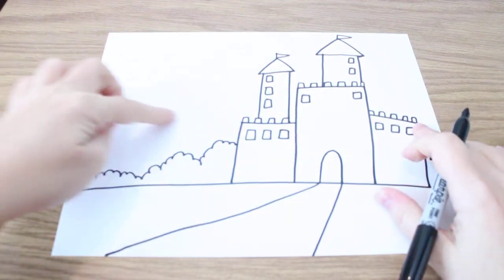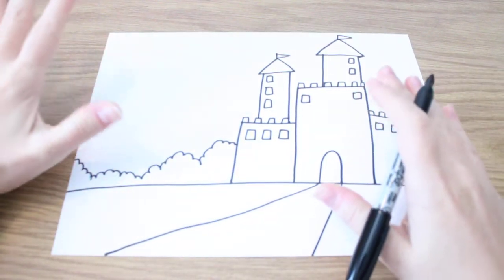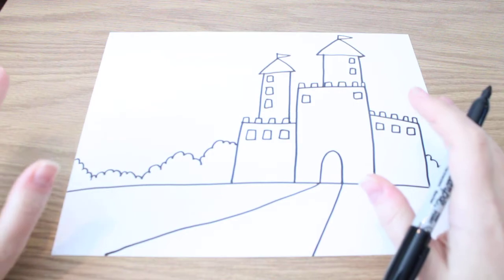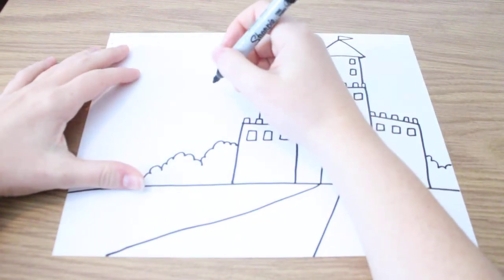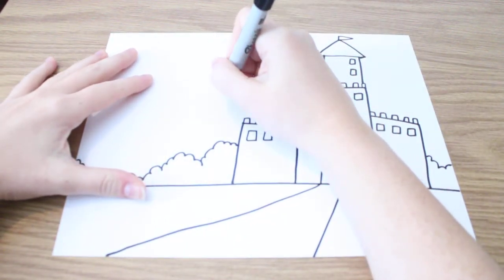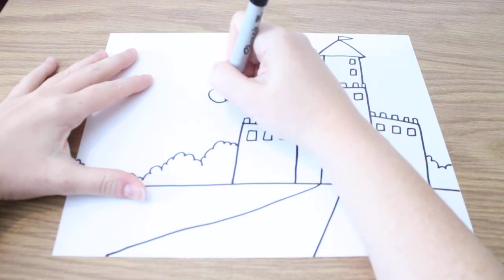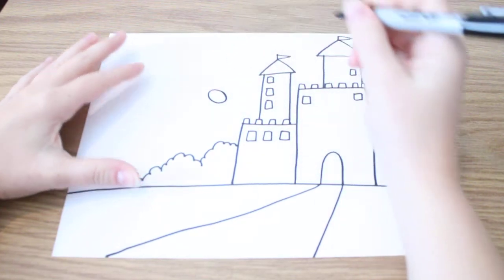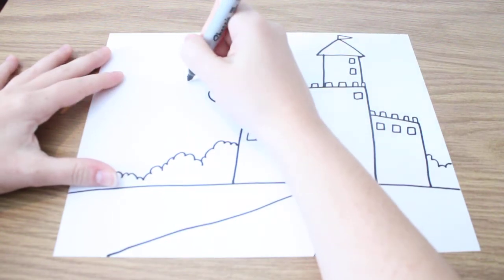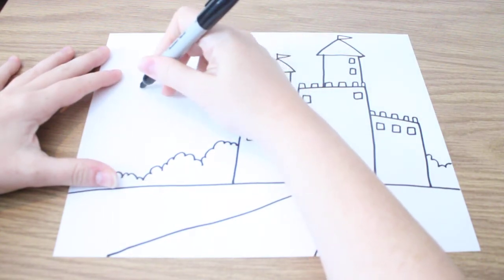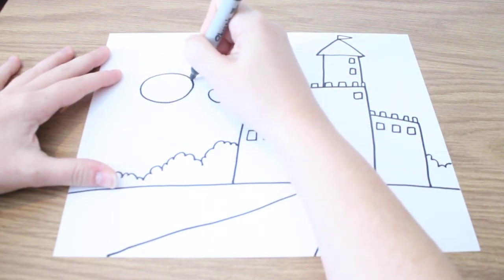I left this spot blank so we could add a dragon. We're going to try to make the dragon out of simple shapes so it won't be too hard. We're going to make an oval for its head, so it's a little oval. And then a big oval for its body.